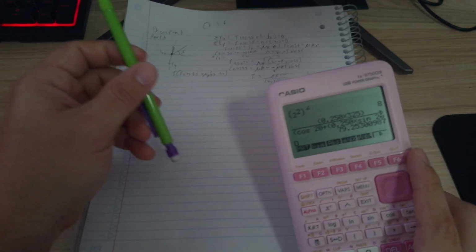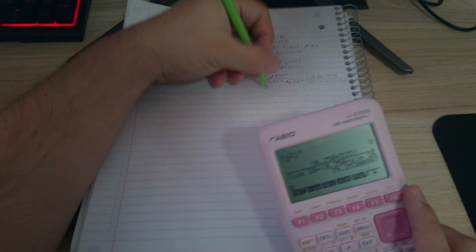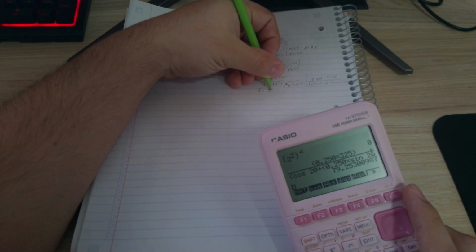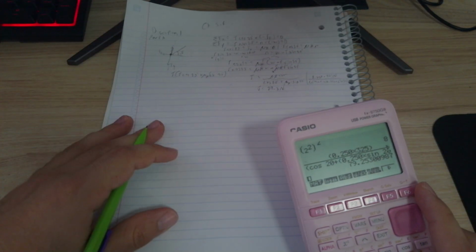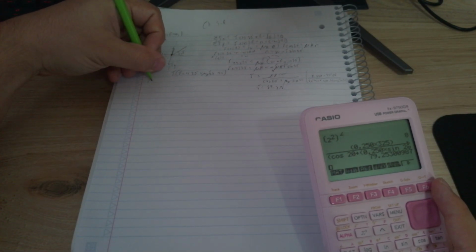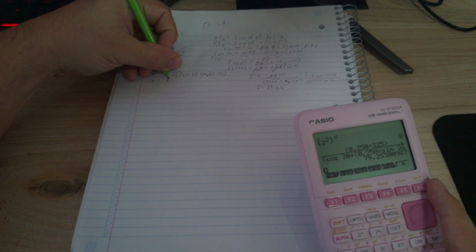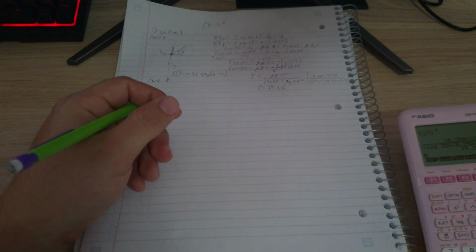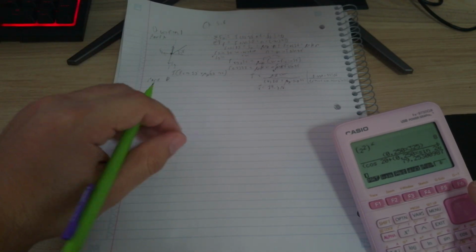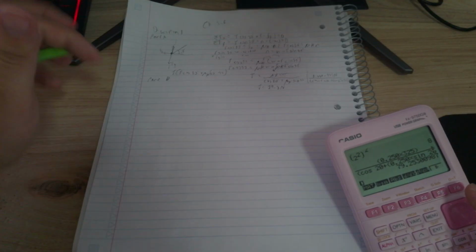So there, now our entire answer, pretty much tension is equal to 79.3 newtons. And that will be our answer for part A. So let's go on to part B. Part B will be much simpler. It's pretty much asking us what is going to be the normal force that the floor is going to be exerting on the crate.